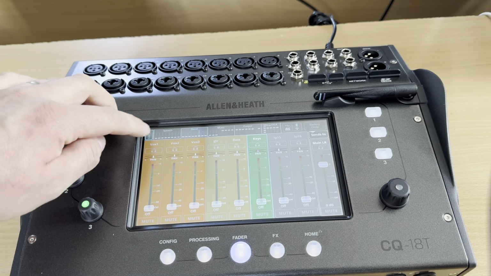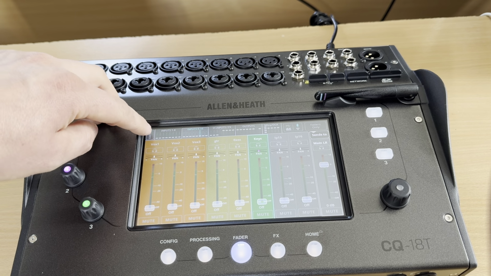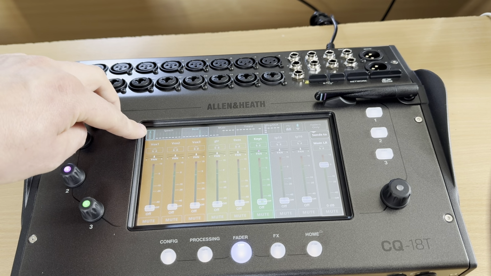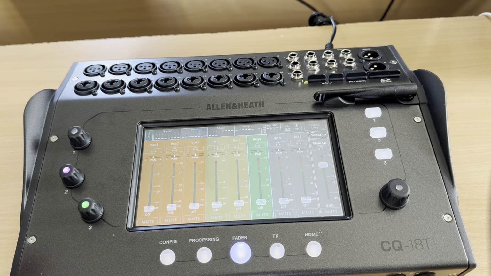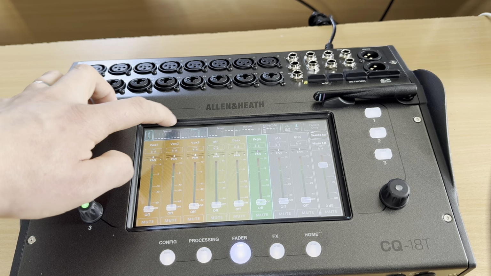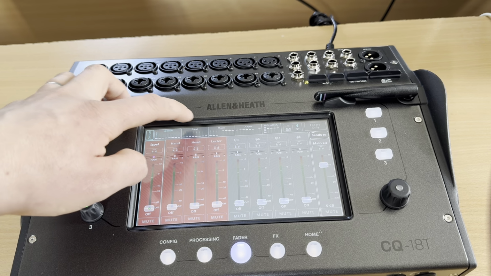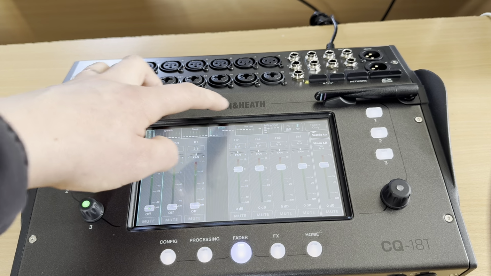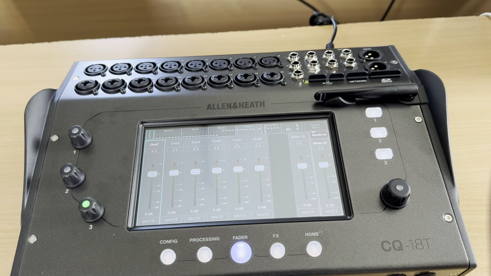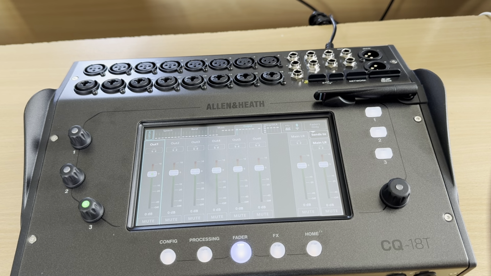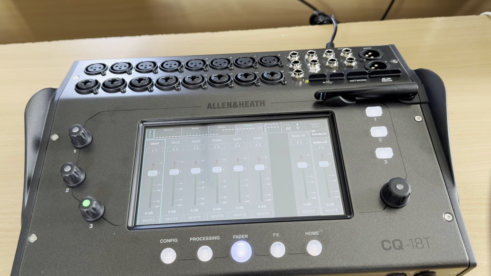The next level of operation is the faders tab. We will have set some custom layers up, so make sure that the left hand side there is highlighted as custom, and then you should have some tabs along the top here that say speech, band, music perhaps, or outputs. Depending on each installation it will be slightly different.